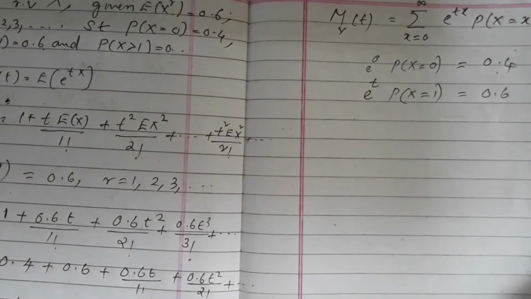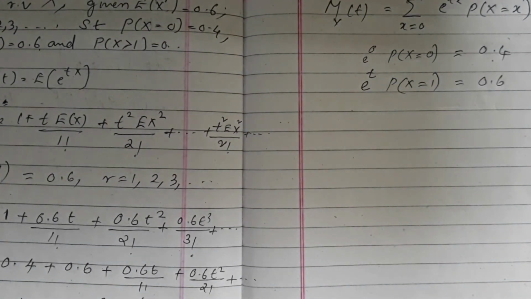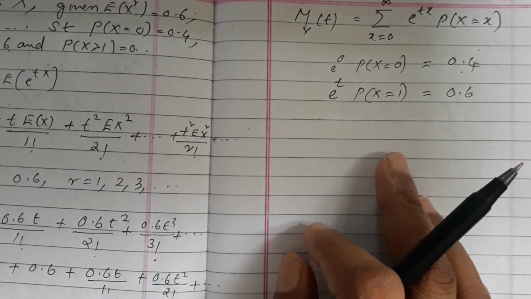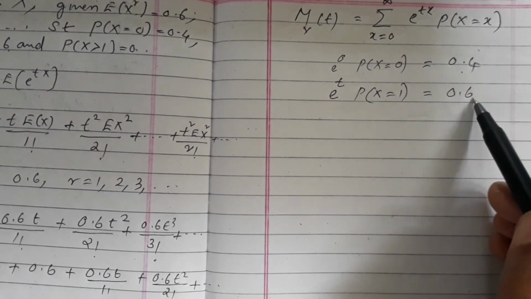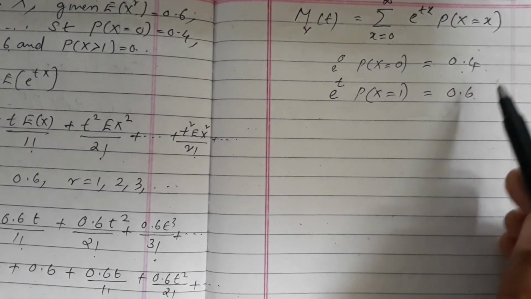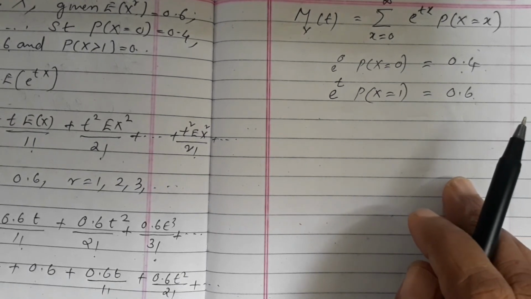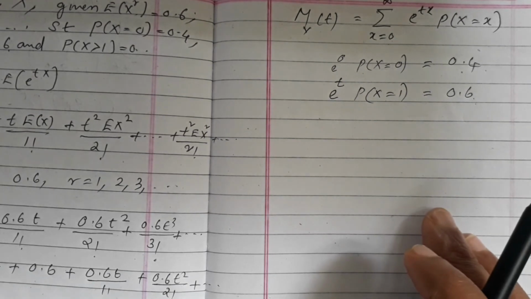Okay, and what will be probability of x equal to 3? Look at this, the total probability 0.4 plus 0.6 is equal to 1. So the points 0 and 1 complete the total probability.